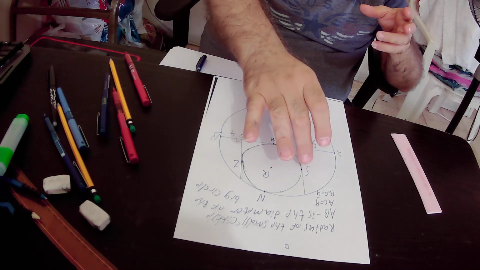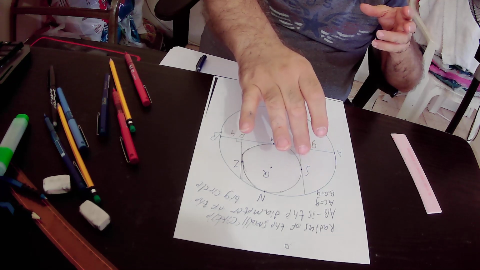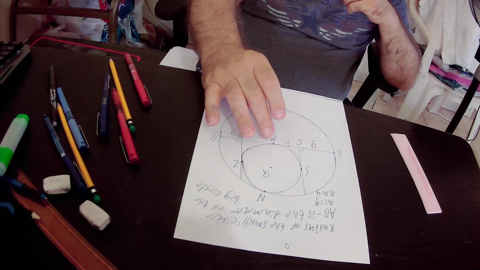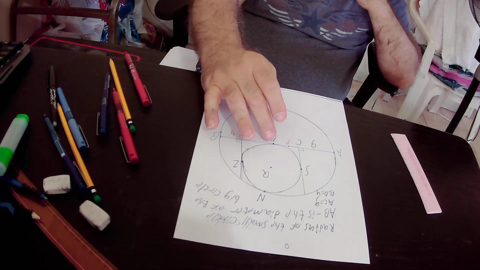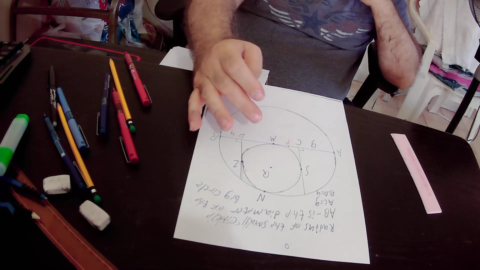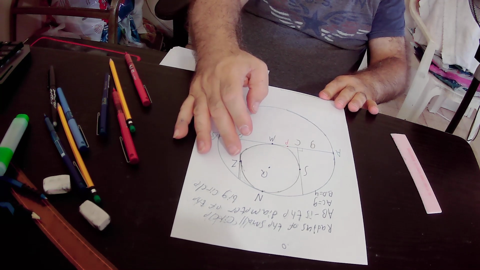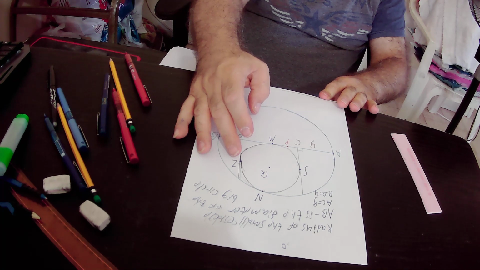This is the first point of tangency between the tangent and the circle, point S. Point M is the second point of tangency, and point Z is the third point of tangency between the circle and the tangent.